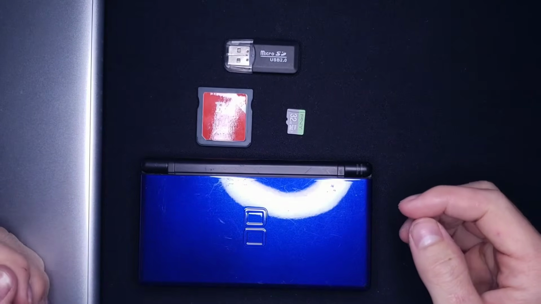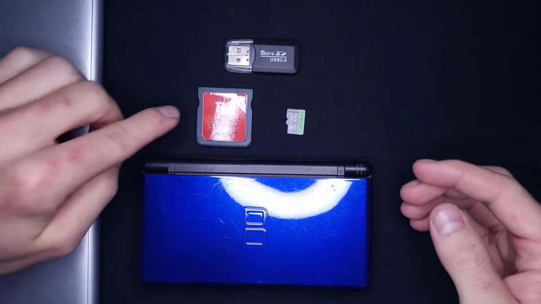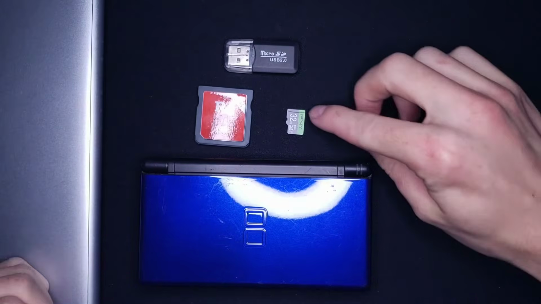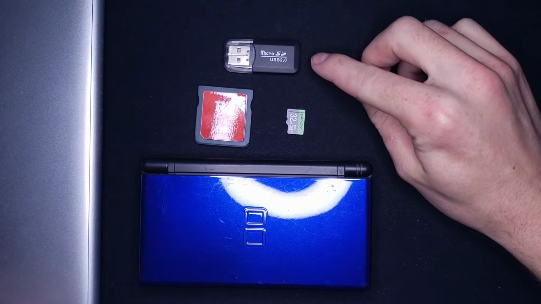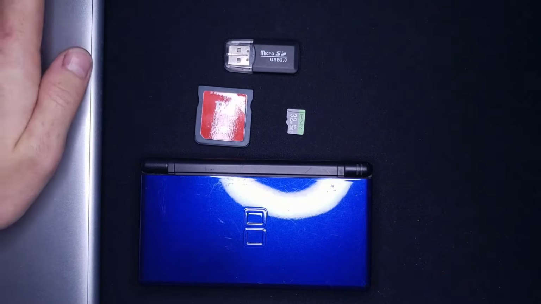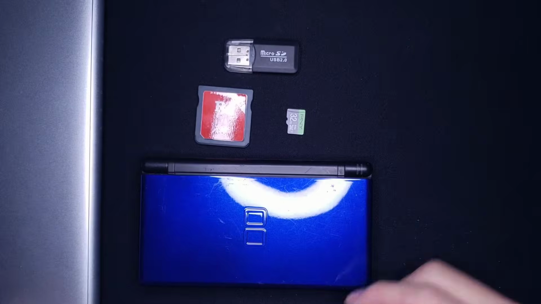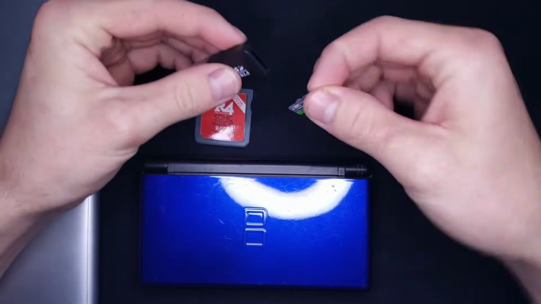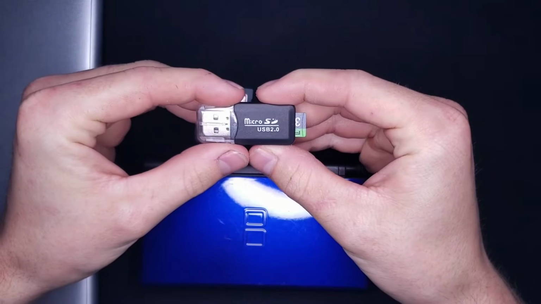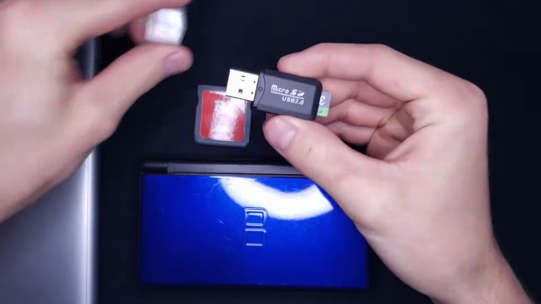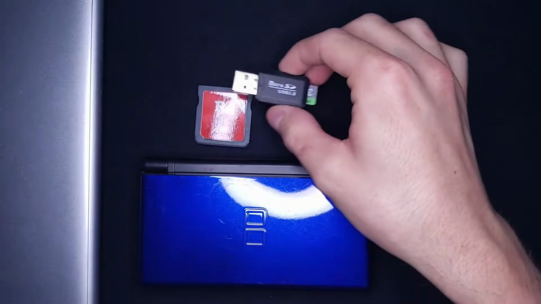The things you are going to need for this, once again, are your R4 card, your micro SD card, your micro SD to USB adapter, and a laptop or computer of choice. So all you're going to do is throw that SD card into your micro SD card adapter, and then you're going to go ahead and throw that into the laptop.